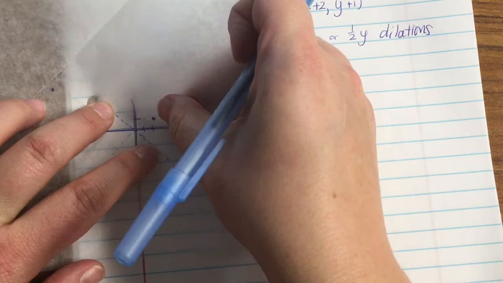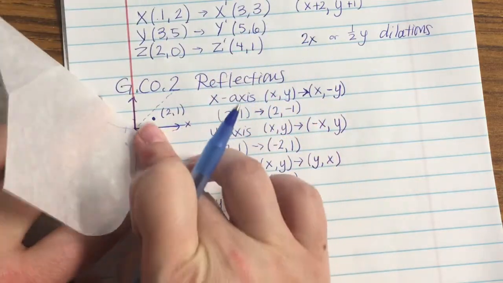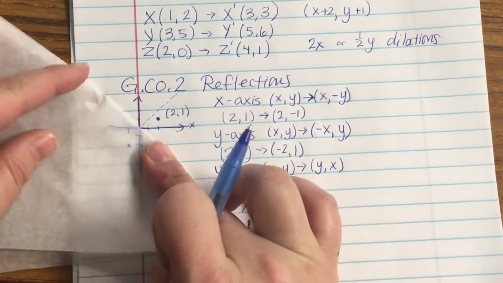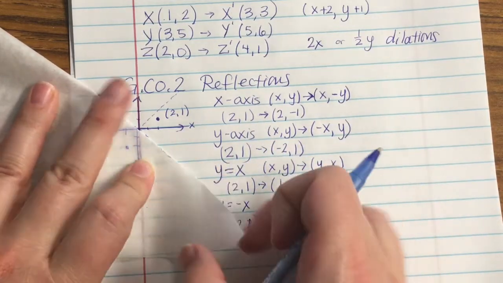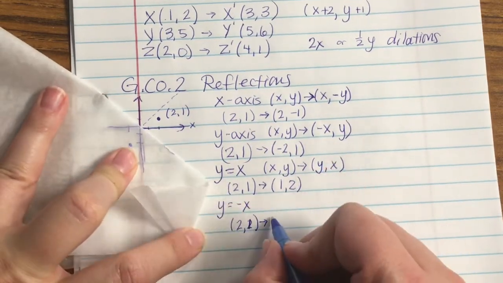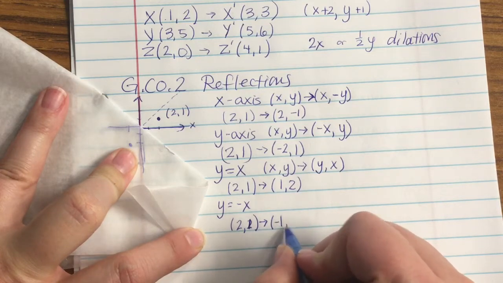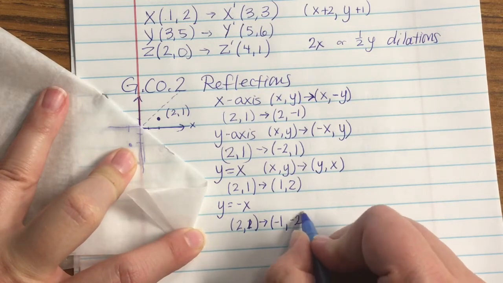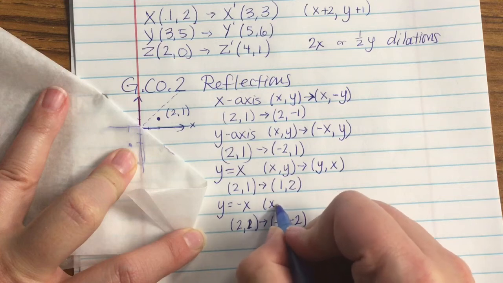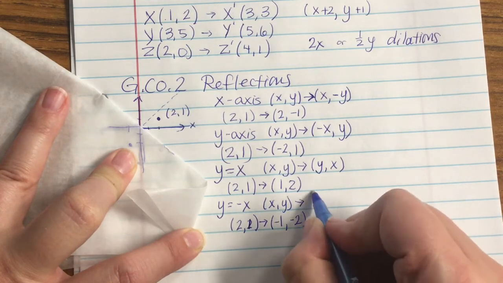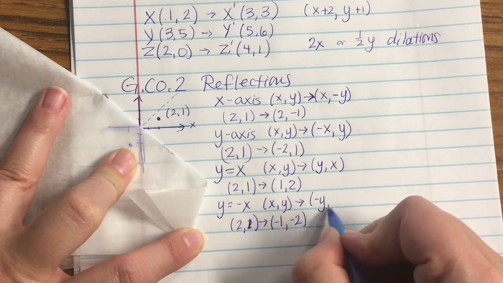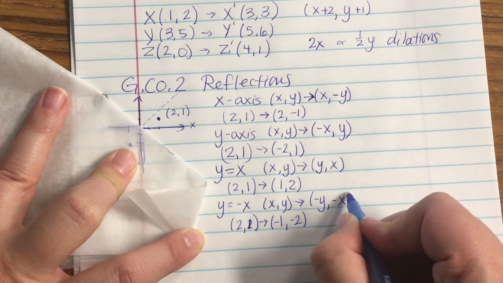If I reflected it across that, it would be negative 1, negative 2. So our x, y would become negative y, negative x.